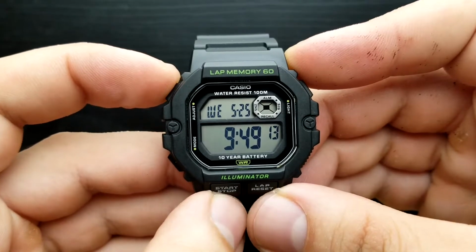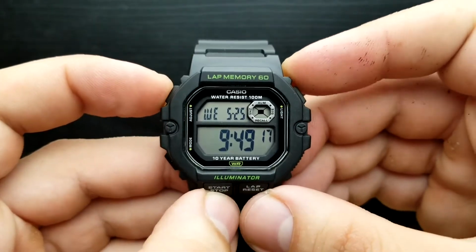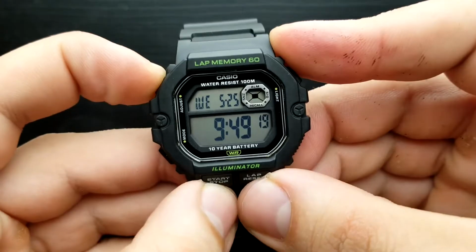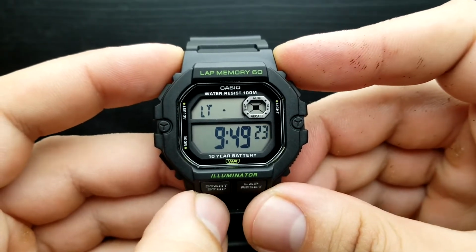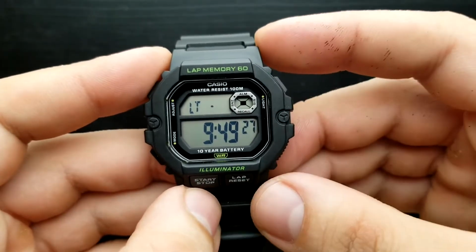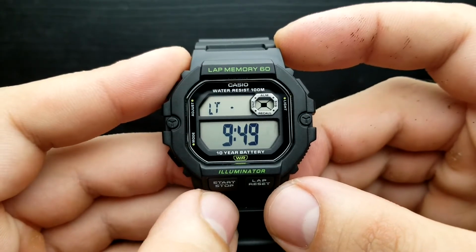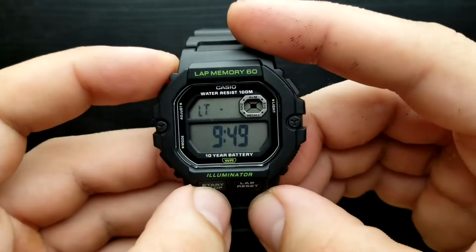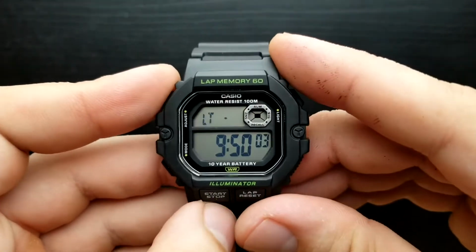Now let's enter the settings menu. Press and hold the adjust button, that is the upper left button, until you hear the beep. And here we go. We heard the beep, and as you can see, the seconds are flashing. Now you cannot set the exact value of seconds, but what you can do is reset that value simply by pressing the start stop button, and the watch will reset this value of seconds to 0.